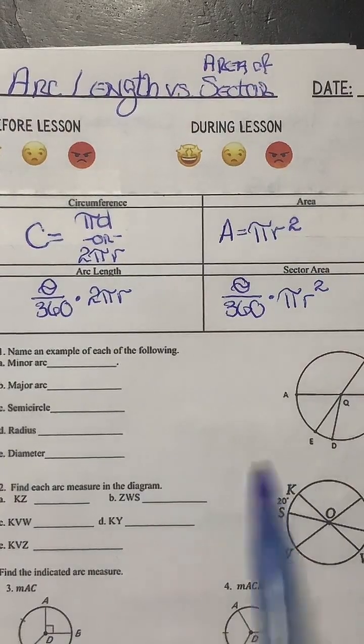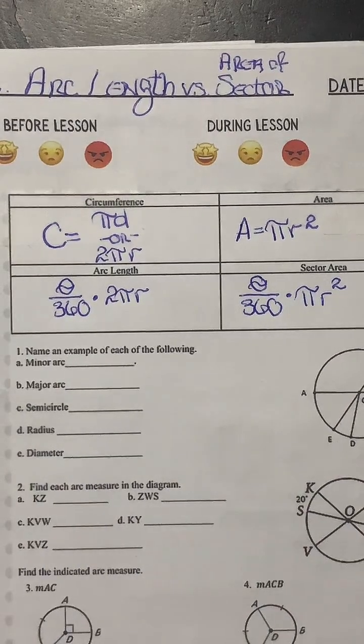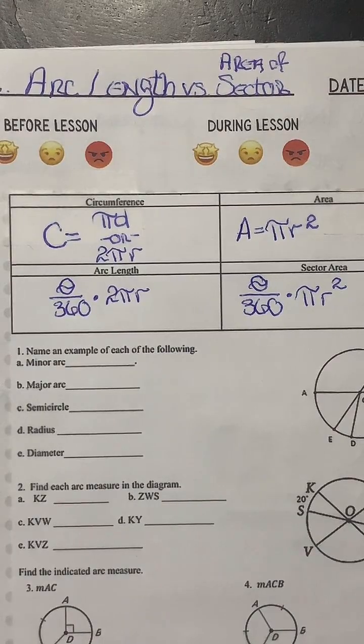Okay, so these formulas are kind of, hey Marilyn, you missed the beginning? Not too much. I'm actually just getting started. All I did was announce that I'm going to be looking at arc measure versus arc length and look at the area of a sector. So not too much missed.